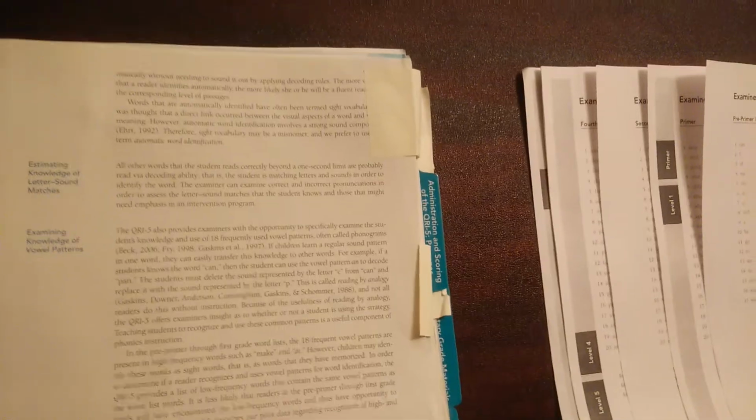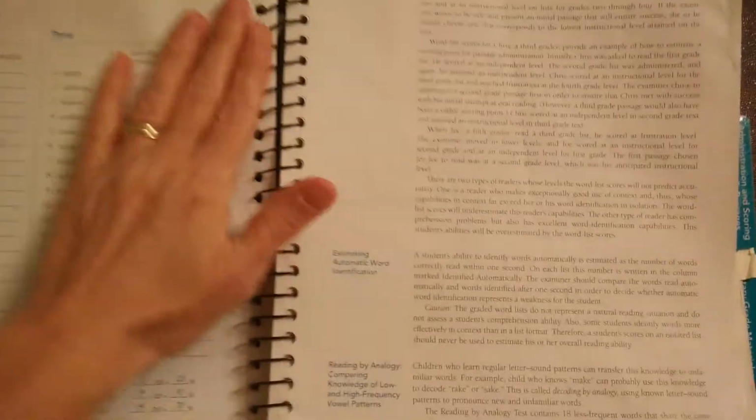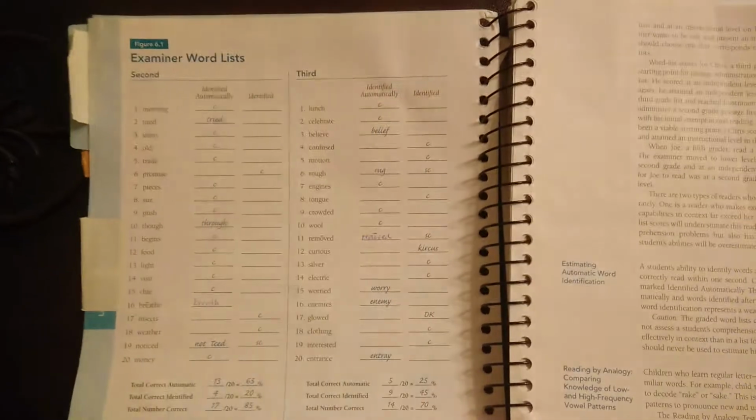And so as you ask the student to read through the words, you're going to keep track of how long it takes them to read, and you're also going to mark that on your examiner pages. So if you turn to page 44, you'll see an example of the examiner pages with a 2nd grade word list and 3rd grade as well. So we can kind of imagine what's going on in this situation.